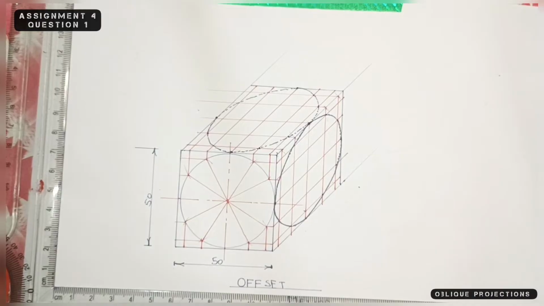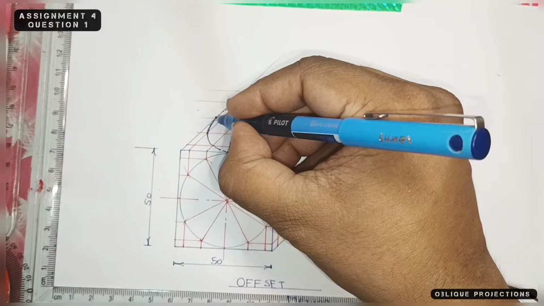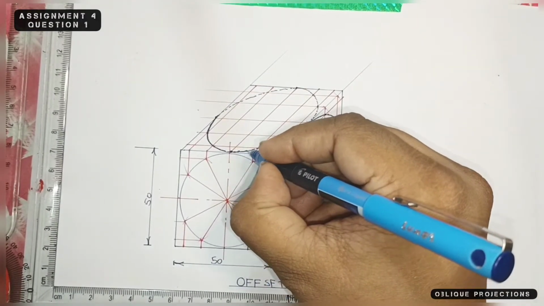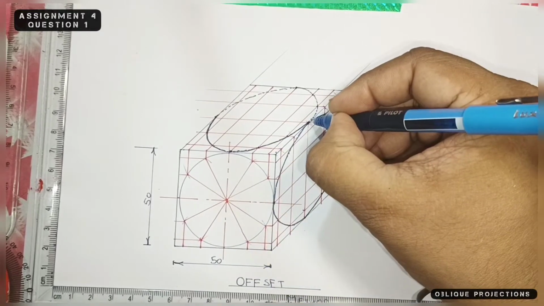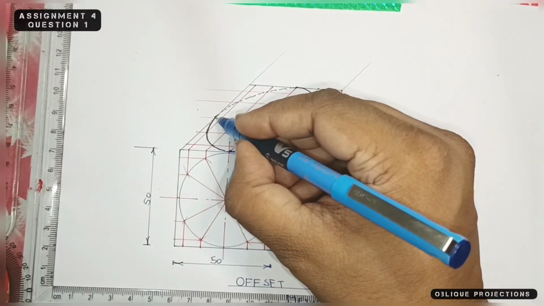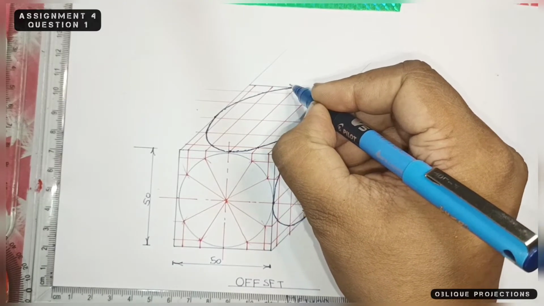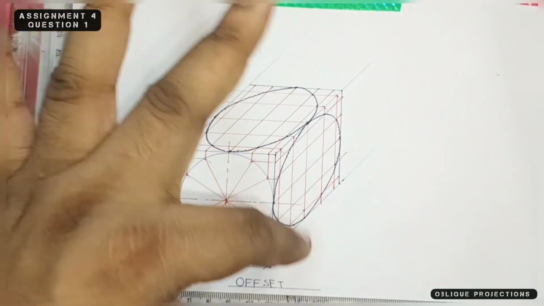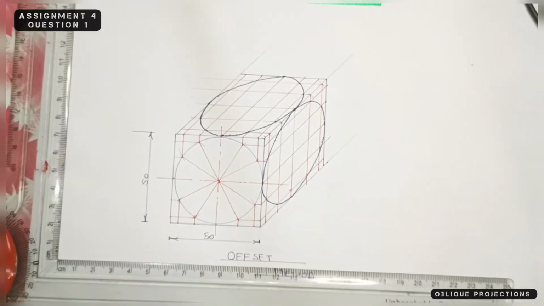You can see the exact shape of the circle on both of the sides, and you darken it with your hand. There is no compass, no arc involved here. This method is called the offset method of drawing circles, and the approximate shape of these circles is drawn by this method on this sheet.